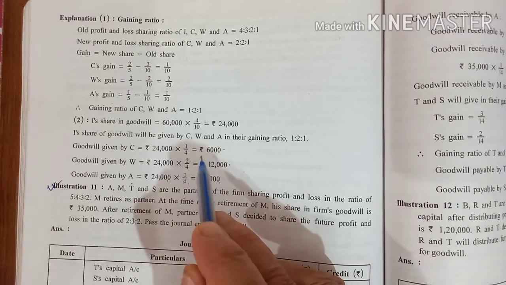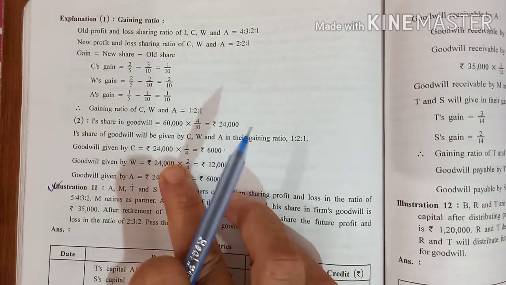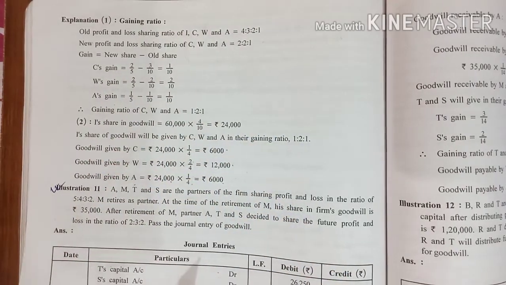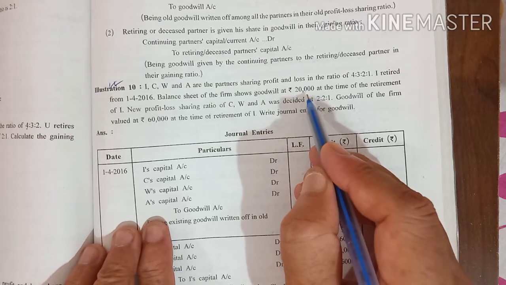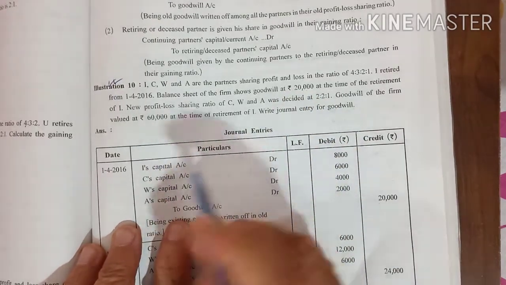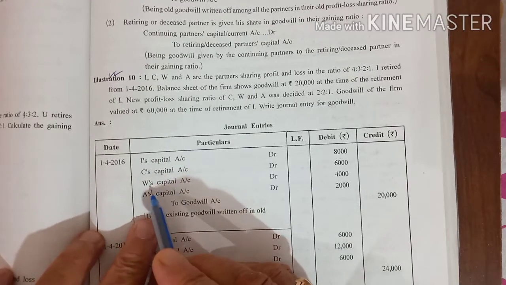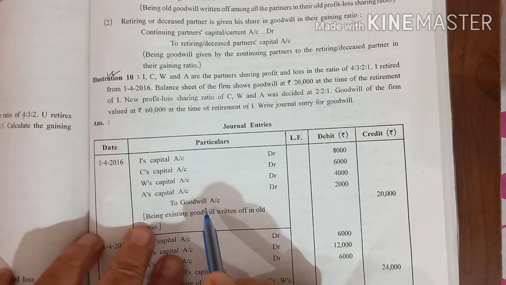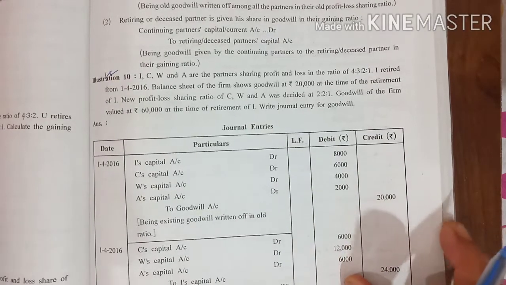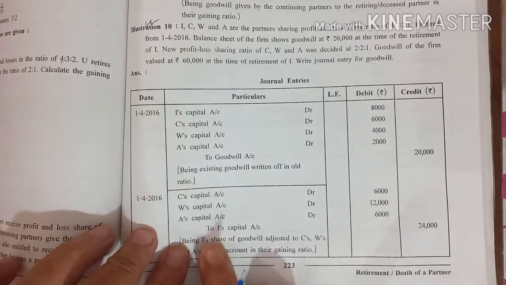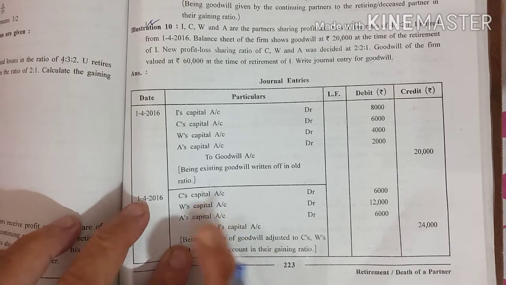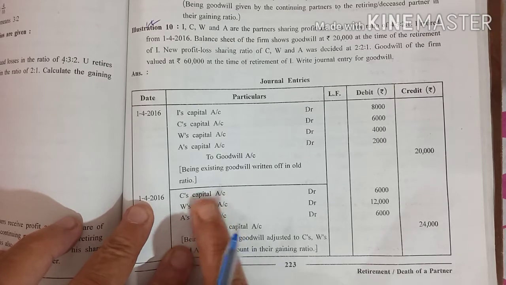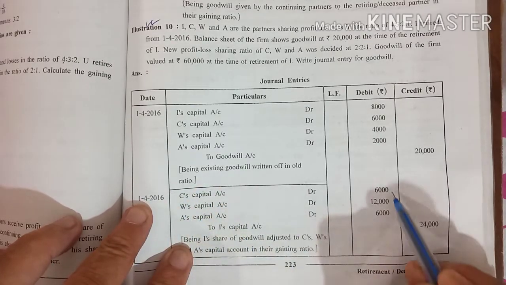So you understand who will give how much. Those who give, their capital will be debit, and who will get, his capital account will be credit. Now the first journal is for 20,000. 20,000 is the old goodwill. Old goodwill you distribute: I's capital account debit, C's capital account debit, W's capital account debit, A's capital account debit, to goodwill, that is 20,000. And the partner who is leaving, his capital account will be credit, and the existing partners' capital accounts will be according to the gaining ratio, that is 1 to 1.